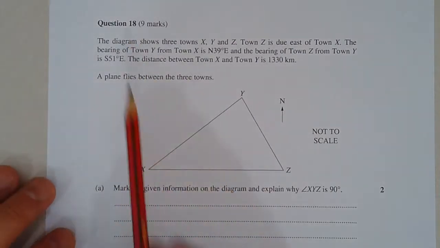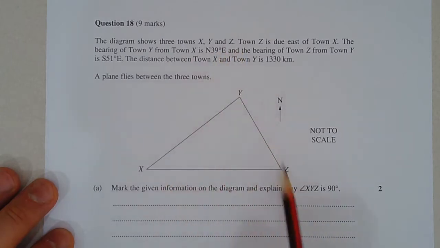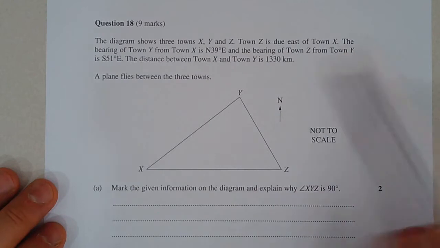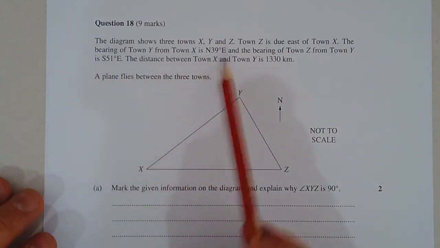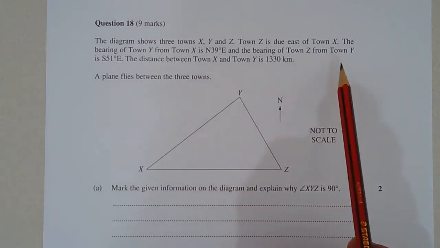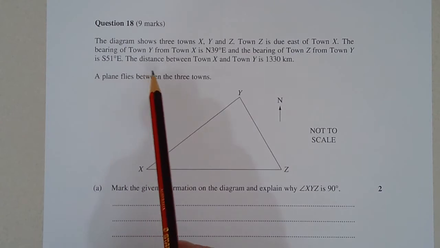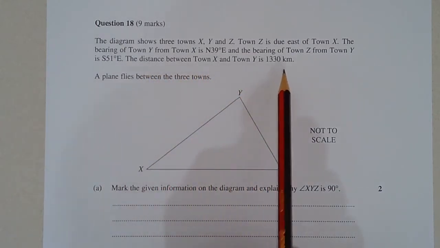Question 18. The diagram shows three towns, X, Y, and Z. Town Z is due east of town X. The bearing of town Y from town X is north 39 degrees east, and the bearing of town Z from town Y is south 51 degrees east. The distance between town X and town Y is 1,330 kilometers.